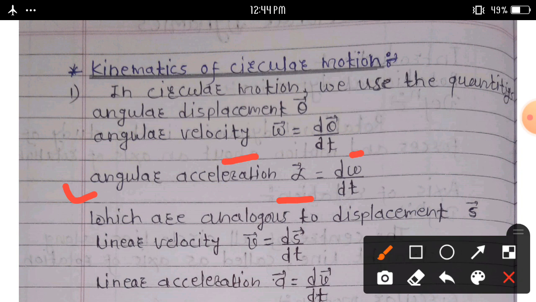According to this formula we can derive the definition: the rate of change of angular velocity with respect to time is called angular acceleration. So angular velocity omega equals d theta upon dt, and angular acceleration alpha bar equals d omega upon dt, which are analogous to displacement s bar.